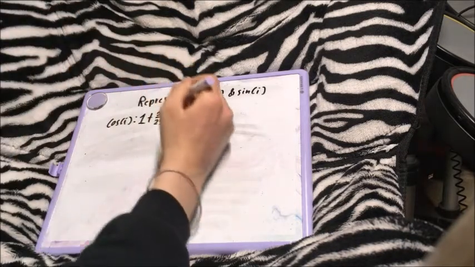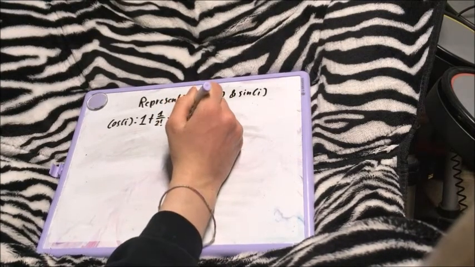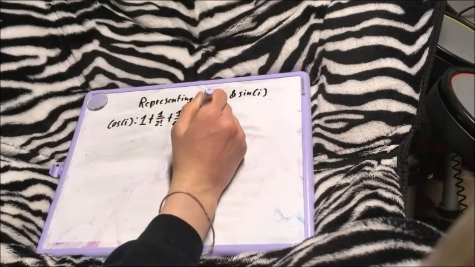Now, after that, our next term is positive x to the 4th over 4 factorial, but that i to the 4th is just 1, so we get plus 1 over 4 factorial. Then we're going to do that same trick we did with the 1 over 2 factorial to get 1 over 6 factorial. Cosine of i is going to give us this sequence.